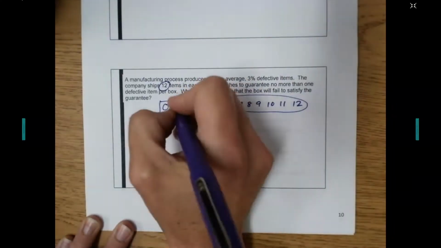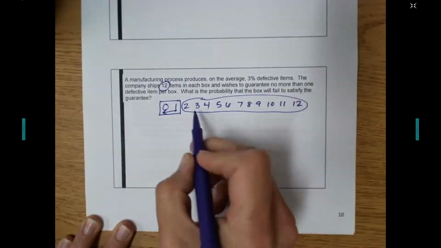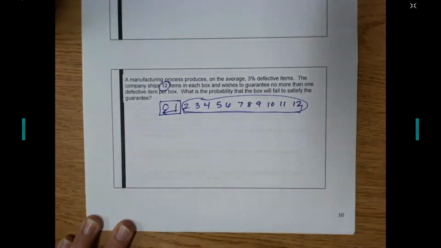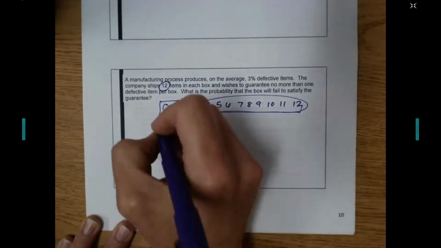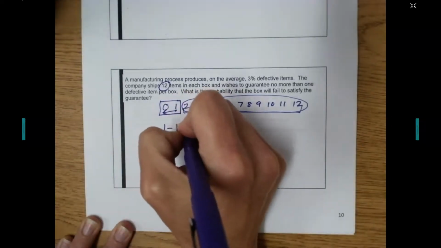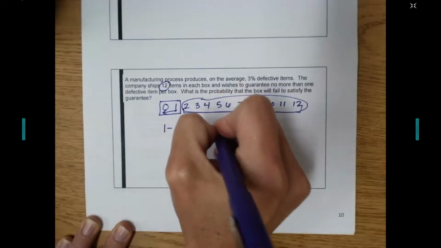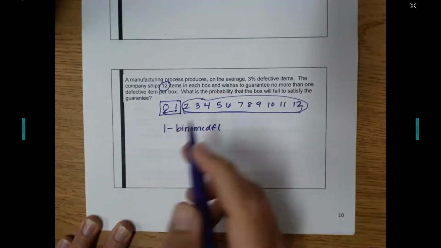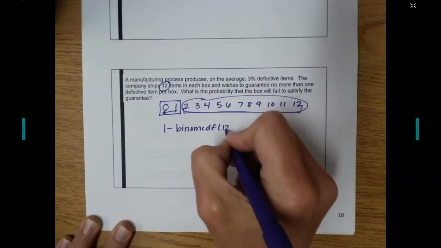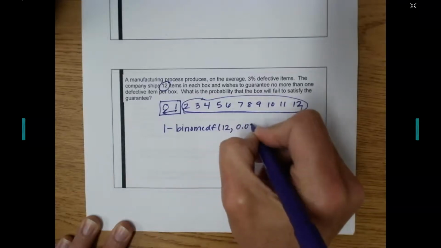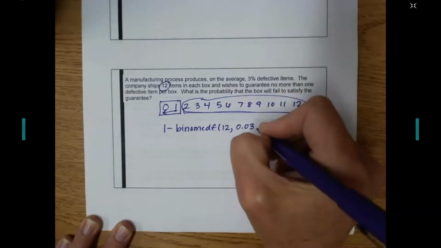So how can I do this? Well, I don't want these 2, right? Because I want to see what's the probability of them failing the guarantee, which will be having more than 1 defective item. So I'm going to say 1 minus binomial CDF, because I'm doing more than 1 calculation, right? Okay, remember in binomial we have n, p, and k. n is 12. Probability of success of finding a defective item is 0.03.